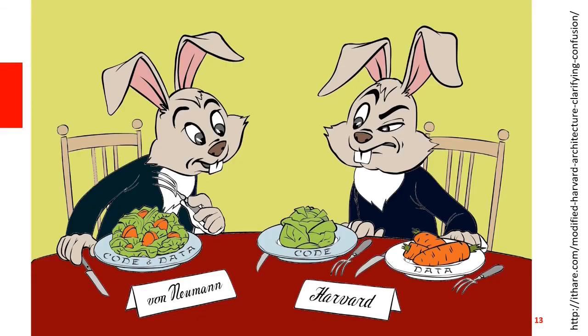This is a nice sketch I have seen. Here you can see that this Von-Neumann has a plate. In the plate you have code and data, this cabbage and carrots, you can see it. Both are in the same memory, so you access with one fork and knife.